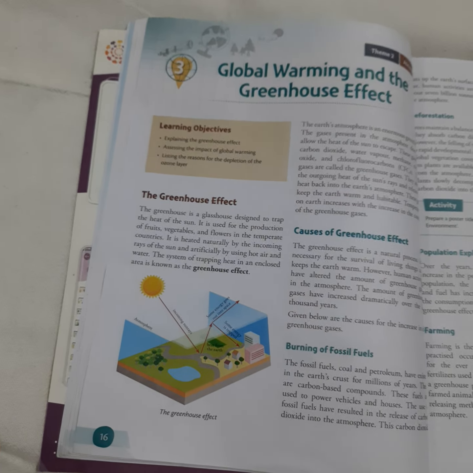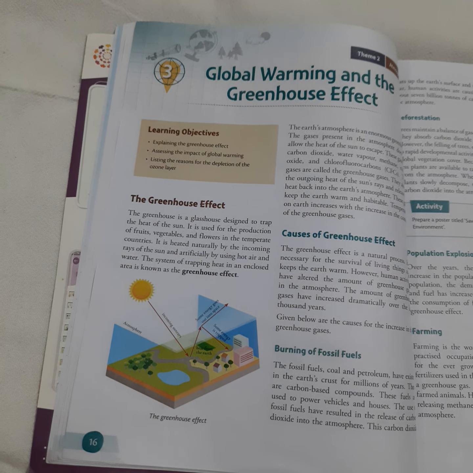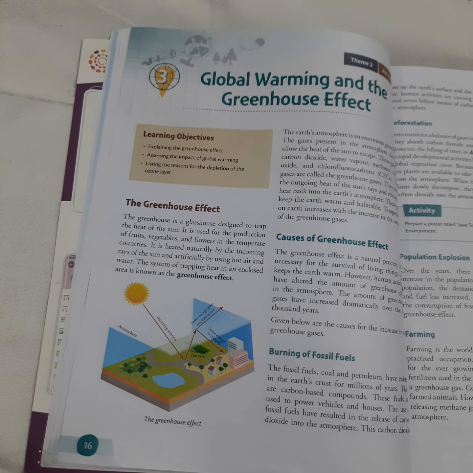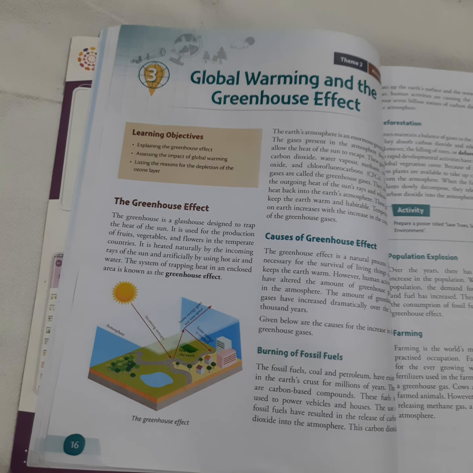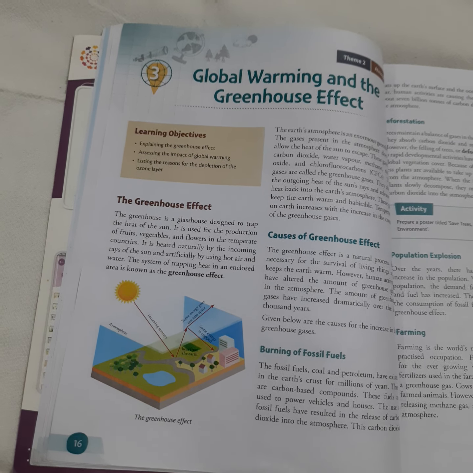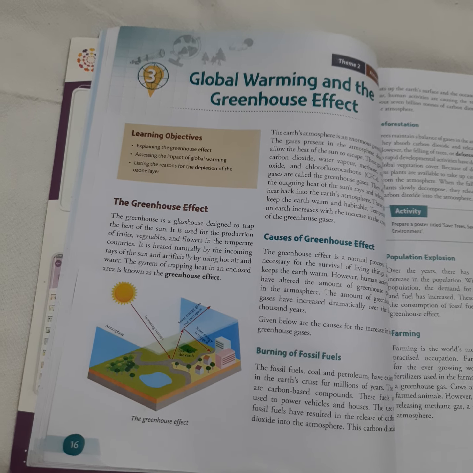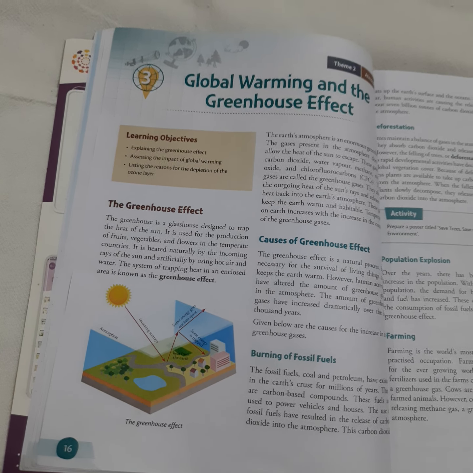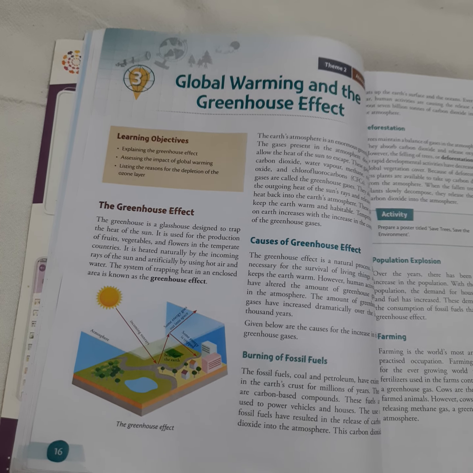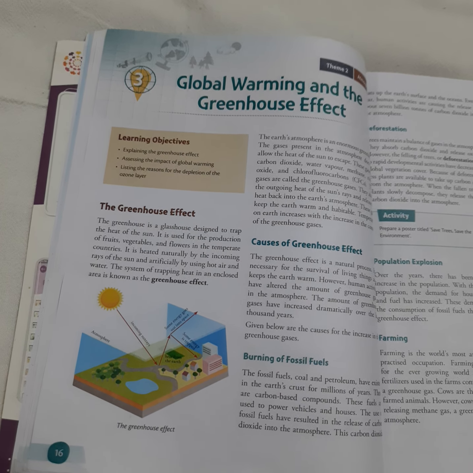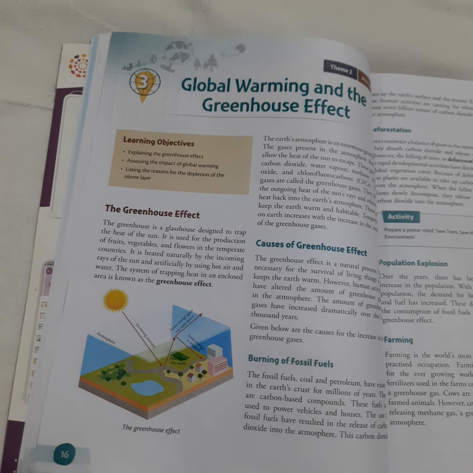The Earth's atmosphere is an enormous greenhouse. The gases present in the atmosphere do not allow the heat of the sun to escape. These gases are carbon dioxide, water vapor, methane, nitrous oxide, and chlorofluorocarbons, CFCs. These gases are called the greenhouse gases.